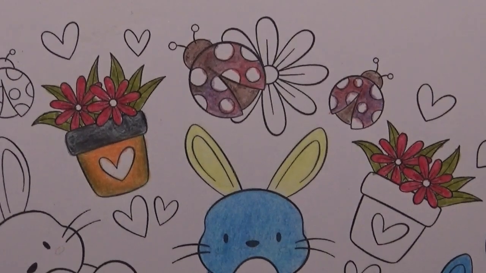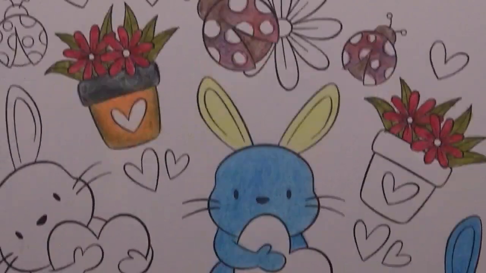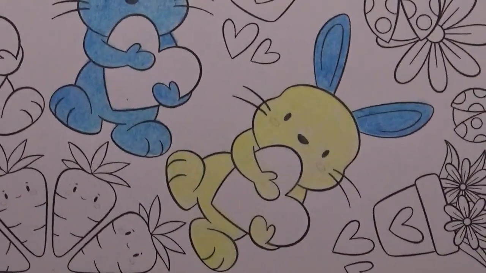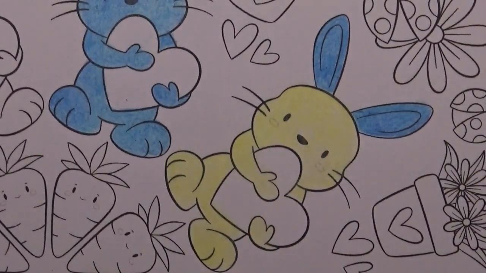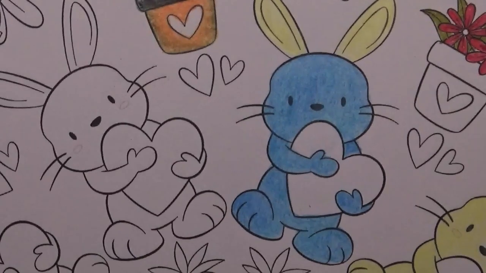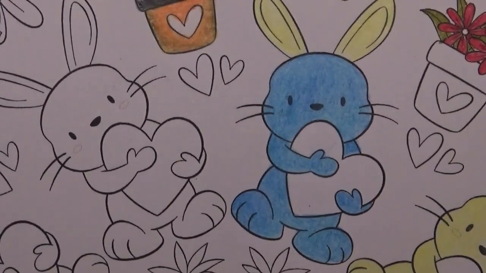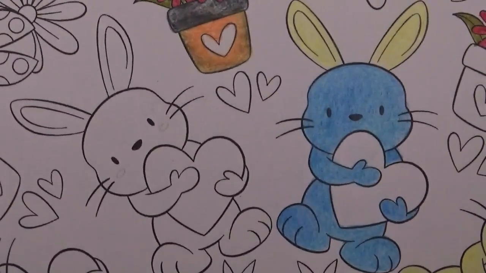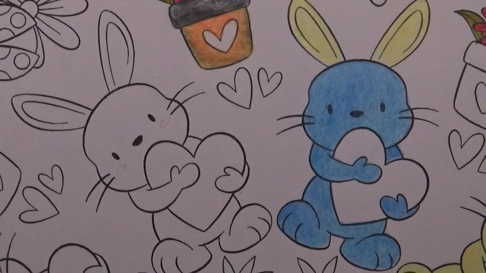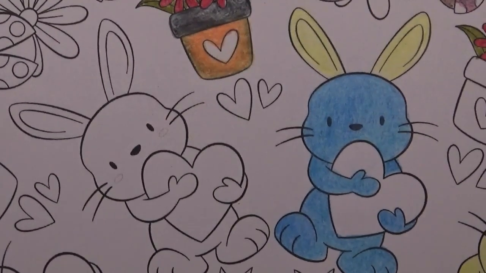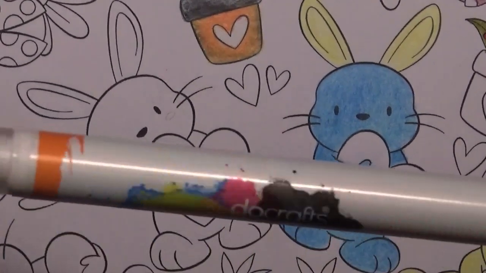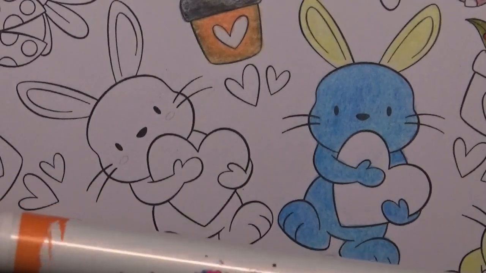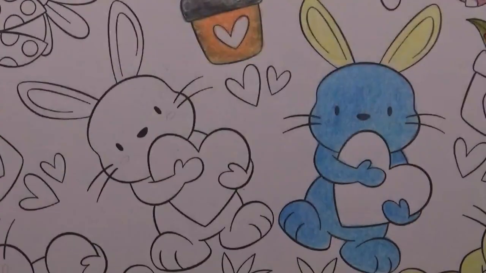Actually quite happy with that. I think that looks alright. I'm not 100% happy with the bunnies, but I think they won't look too bad. For the carrots I have actually got this orange, which is good, because I think I'm going to make the carrots like orangey red. I could even use this colour with the carrots, and then tangerine.